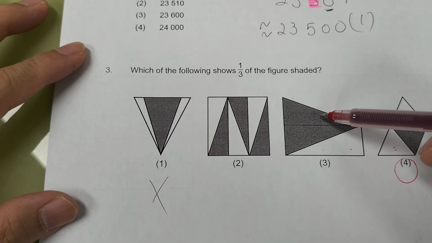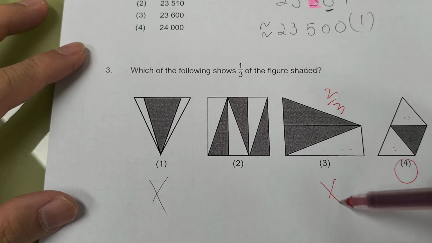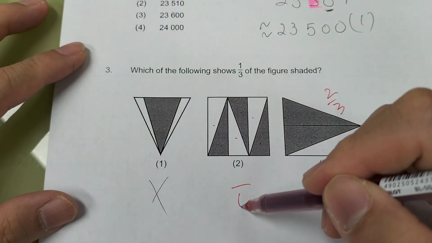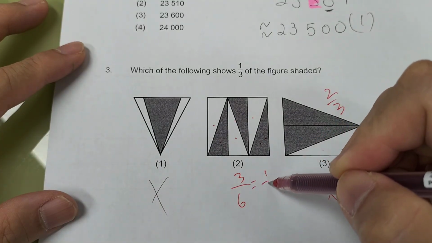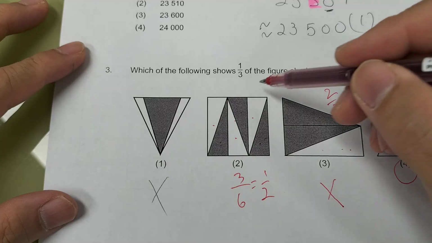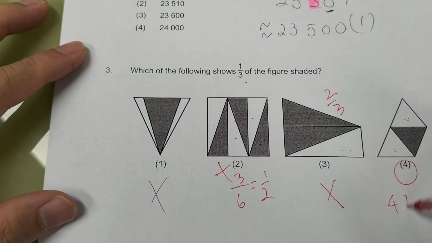Alright, this shows 3 equal parts, but it shows 2/3 being shaded, so this is wrong. It shows 1, 2, 3, 4, 5, 6 parts altogether. 1, 2, 3 parts are shaded. So if we simplify this, it's actually half of this figure that is shaded. So you're looking for 1/3, not half. So this is wrong. So the answer is number 4.